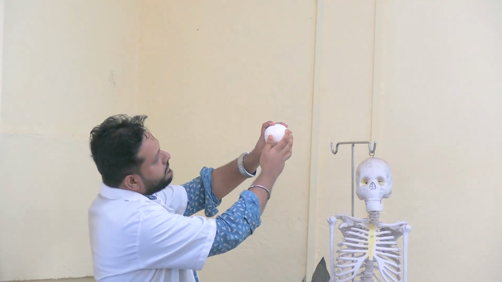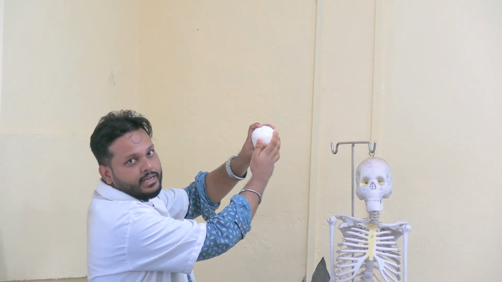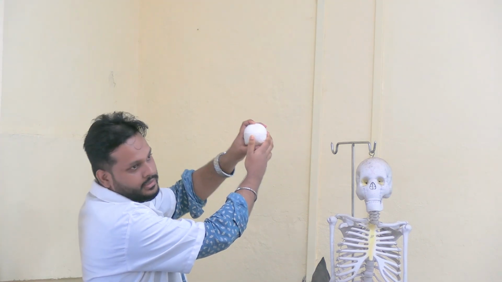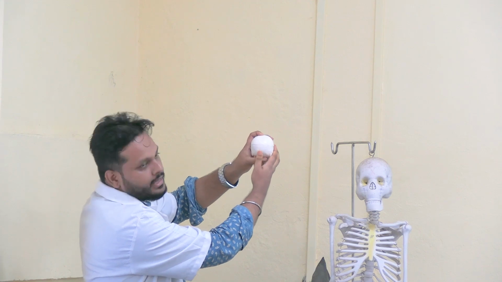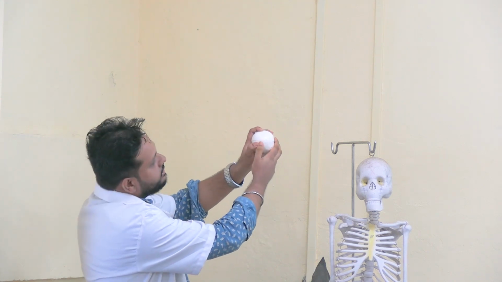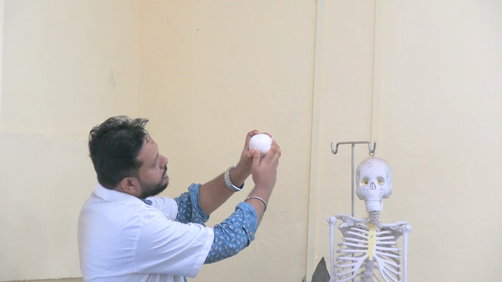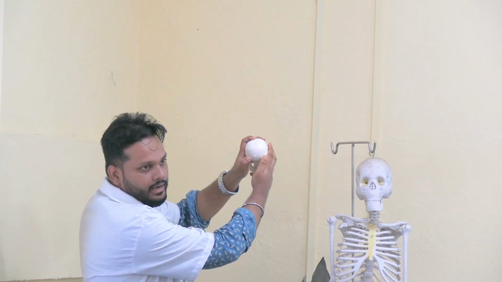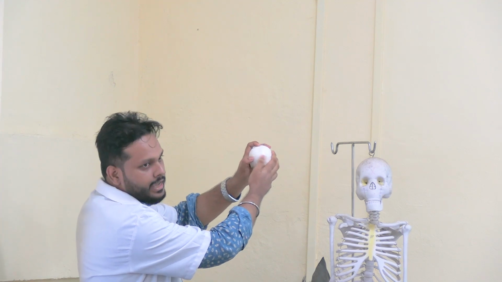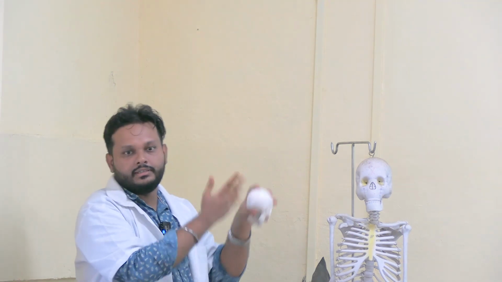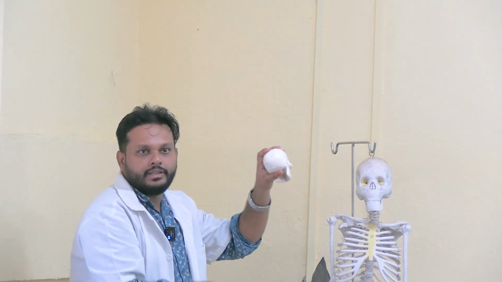This is the area. This protuberance is known as the external occipital protuberance. Below it comes the external occipital crest. From the external occipital protuberance goes the superior nuchal line. From the external occipital crest goes the inferior nuchal line. A little above should be the highest nuchal line, not visible. These are also not visible in this because this is not a real skull.